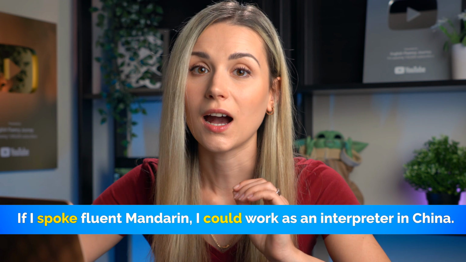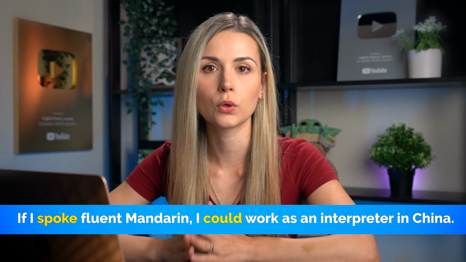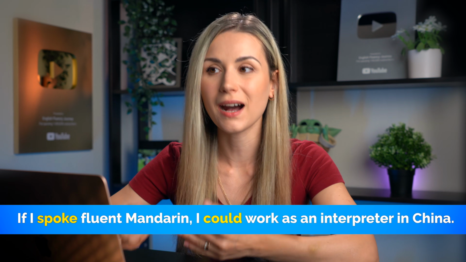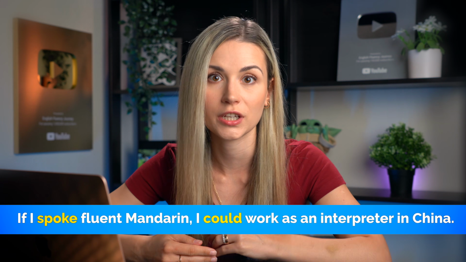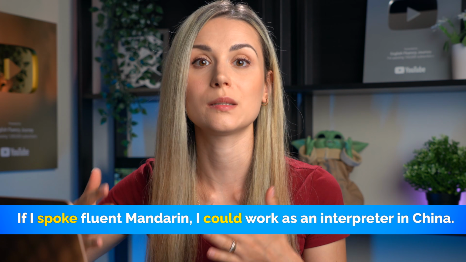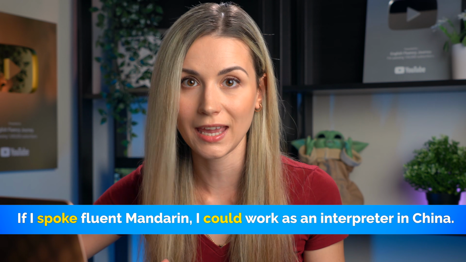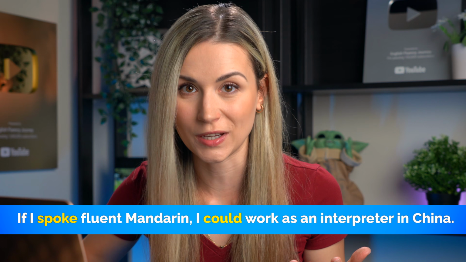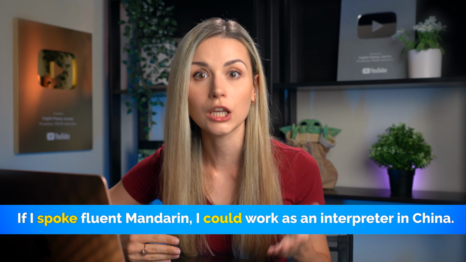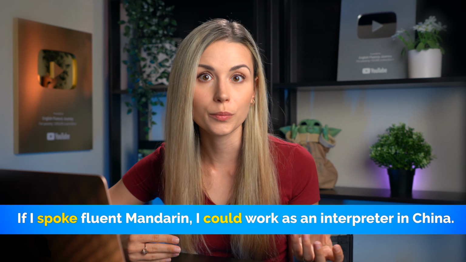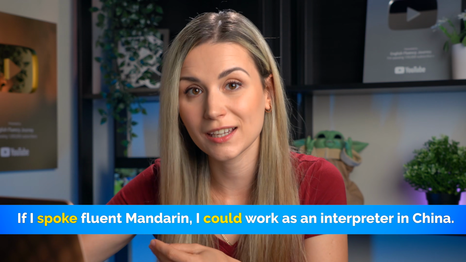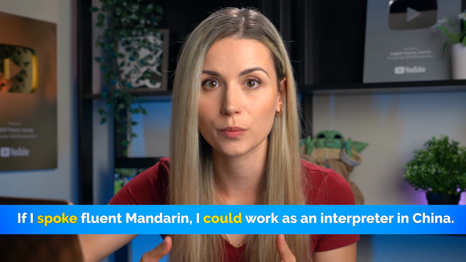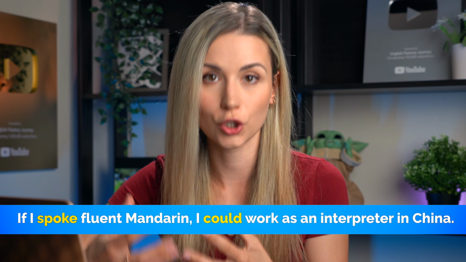Let's take one more example. If I spoke fluent Mandarin, I could work as an interpreter in China. As you can see, we use the modal verb could instead of would to express the possible scenario or result of my imaginary condition. In this example, the condition is speaking fluent Mandarin, which is currently not the case. That's why this is a hypothetical situation. The consequence of speaking Mandarin fluently could be my ability to work as an interpreter in China. Could shows that I consider using my language skills for this specific purpose, and I imagine that something like this could be possible for me.